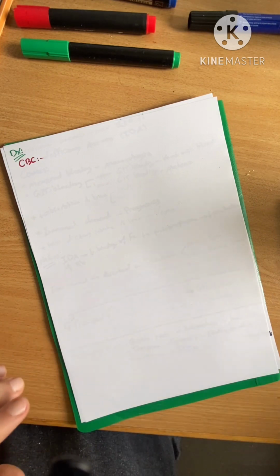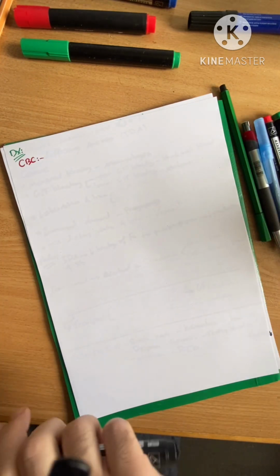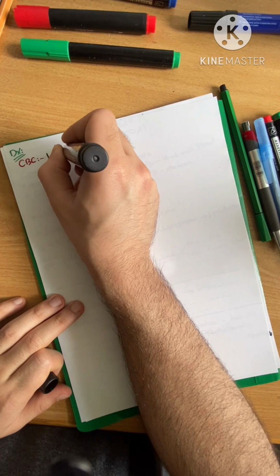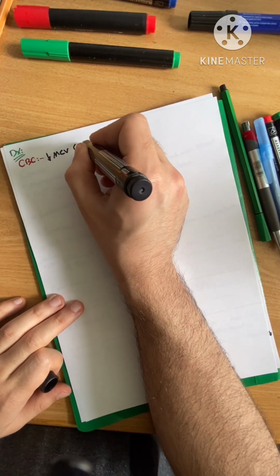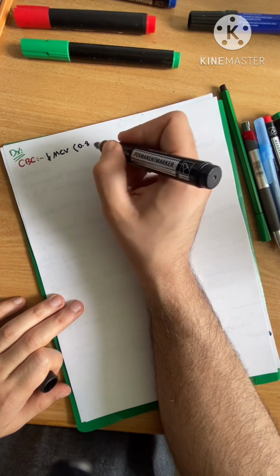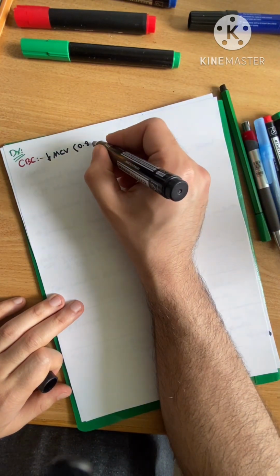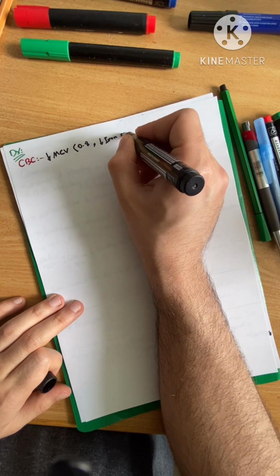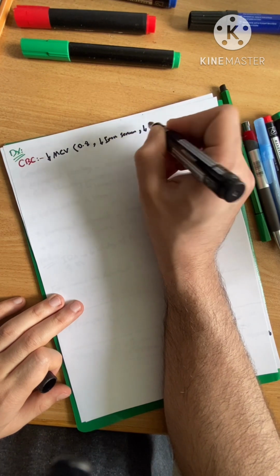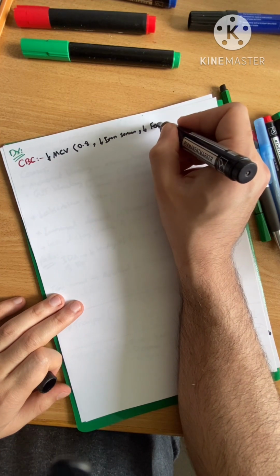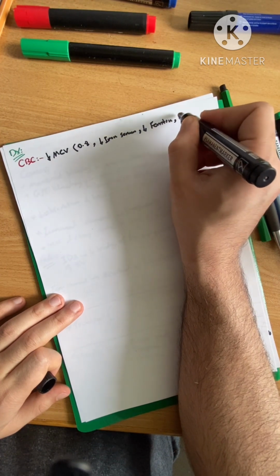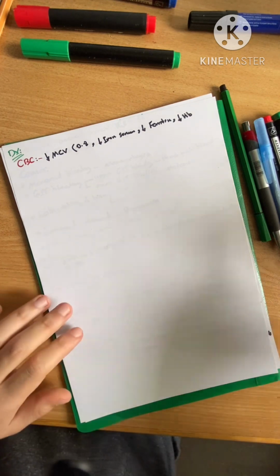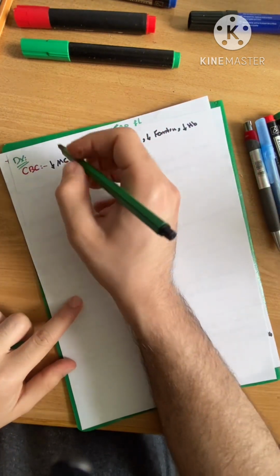Here we can see low MCV, as I said, less than 80 femtoliters, less serum iron, decreased ferritin, and decreased hemoglobin. Here the low MCV is typical for iron deficiency anemia.